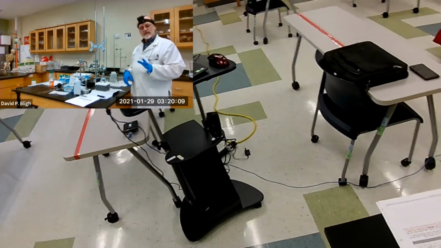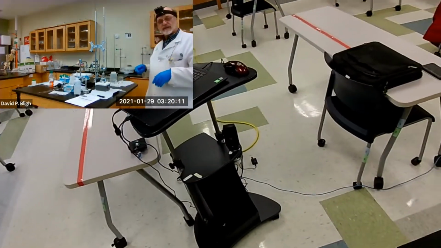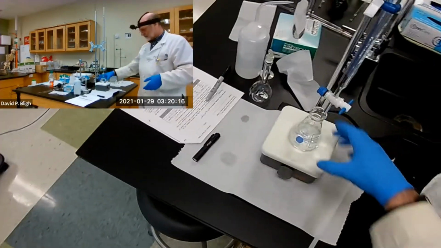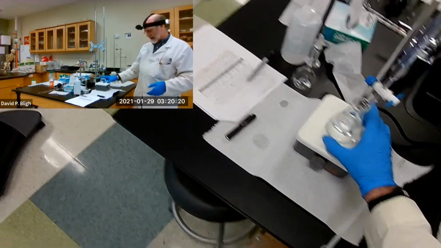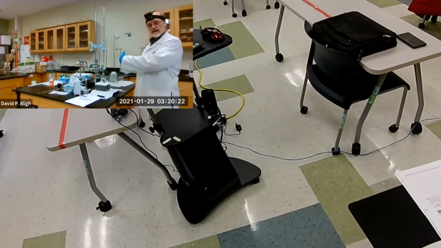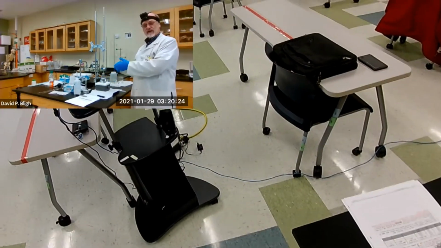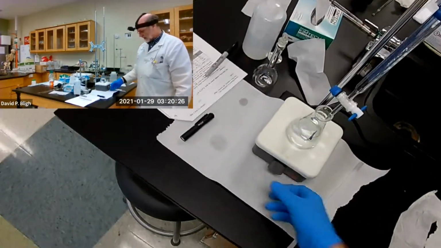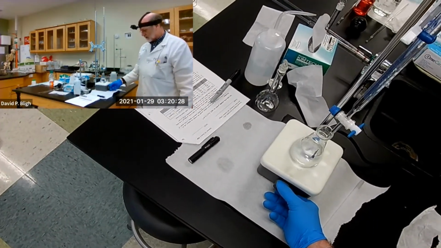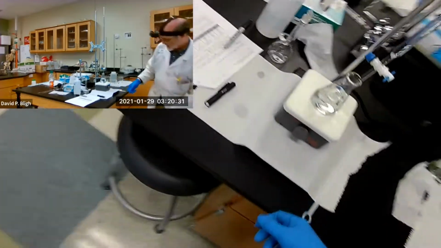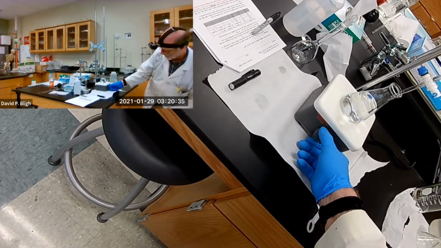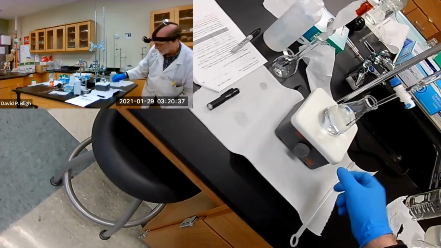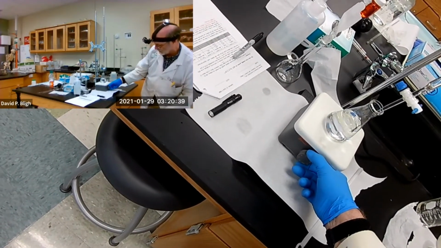You don't want to go so fast that you have a vortex in the middle, because that makes it difficult to see the light beam. So I'm going to turn it like this. Now I can see without the interference of the lettering that's on the flask. I think I'll go a little faster. There we go. Just starting to form a little dimple in the top.